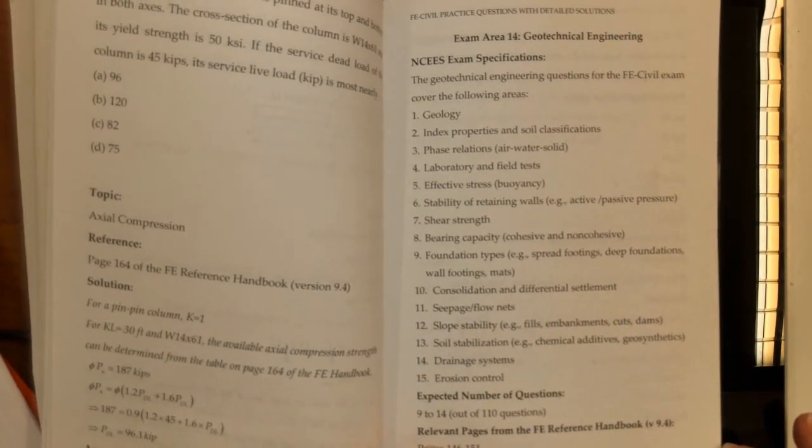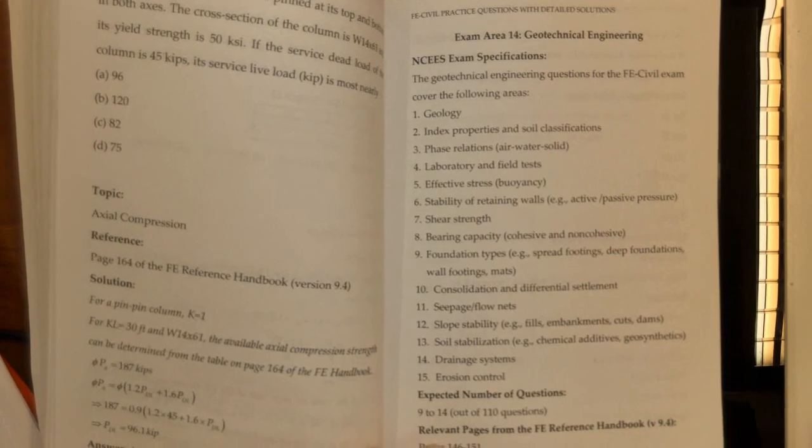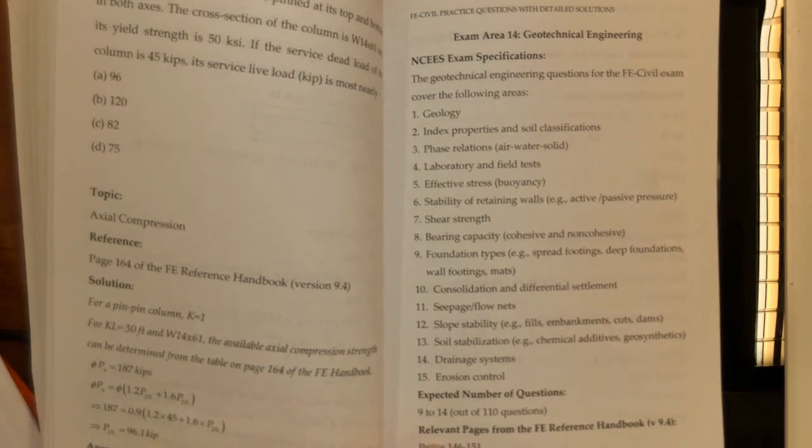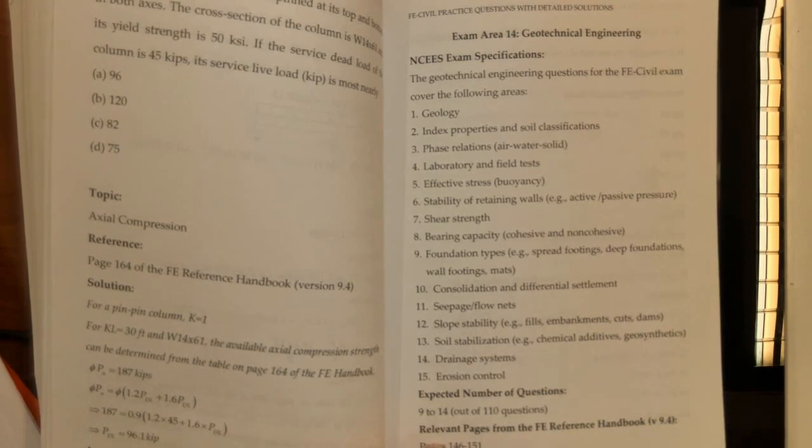Lab and field tests, I don't know what they might ask there. Effective stress, we looked at two of those, so that's where you have a soil profile, you want to find total stress, subtract the pore pressure off of it. Active versus passive pressure on retaining walls, we did that one example.